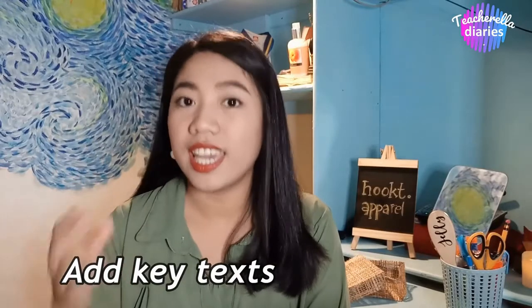Key text. Hindi po natin kailangan na i-type at lagay, i-flash lahat ng words na sinabi po natin. Hindi po natin kailangan ilagay yung buong introduction or buong sentence. We just have to add the key terms. Yung mga important words lang po, just like what I'm doing.